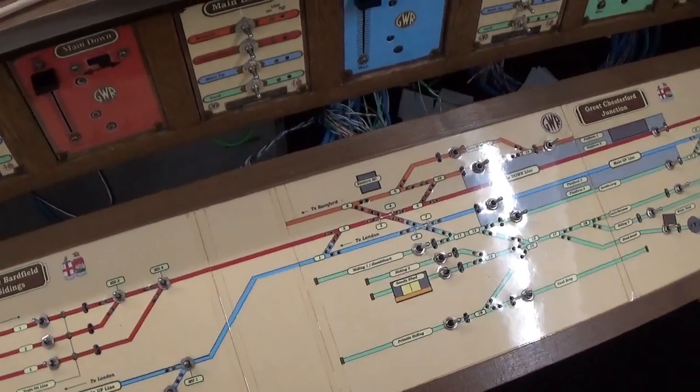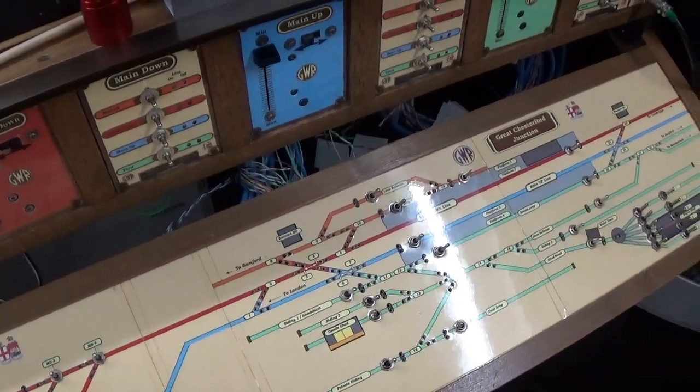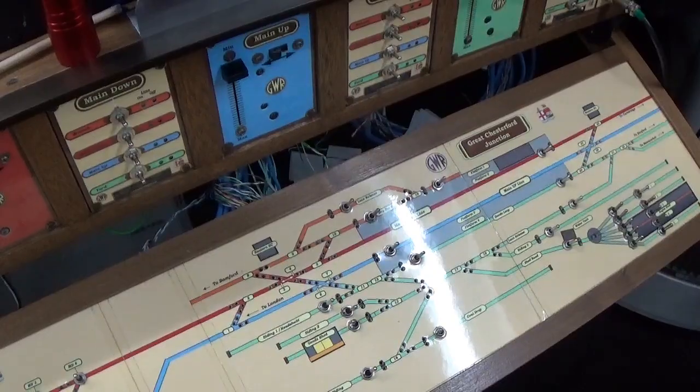It just gives you that reference point when you're looking at a schematic, so you can say, oh yeah, that's the signal box, therefore that must be the main line, or the goods road or something like that. I find it pretty handy actually, and it's no big deal to put in a schematic of a station or a signal box or a goods shed or whatever.